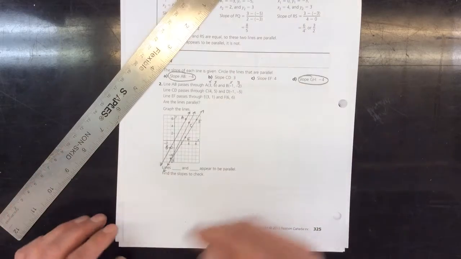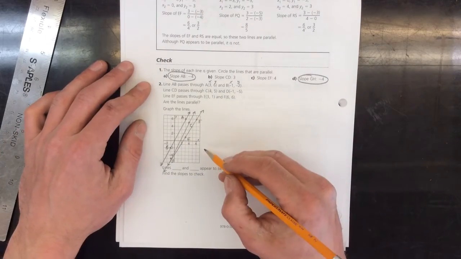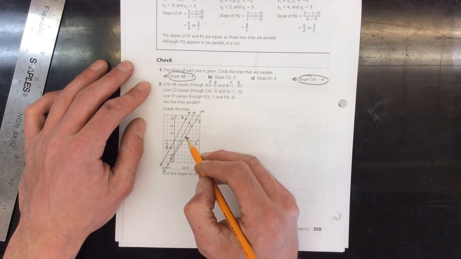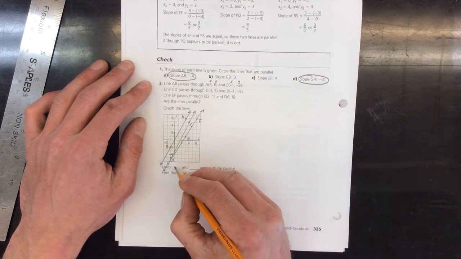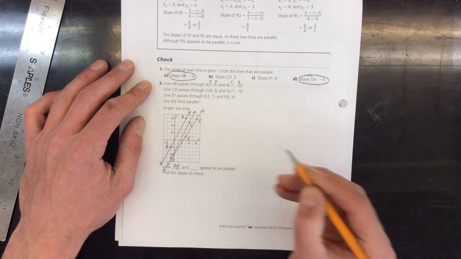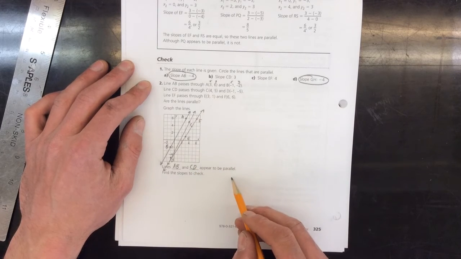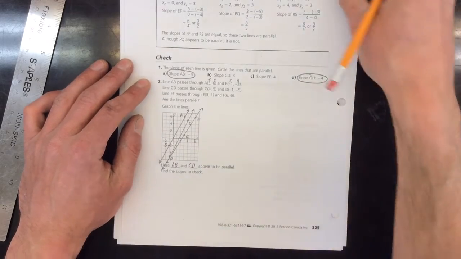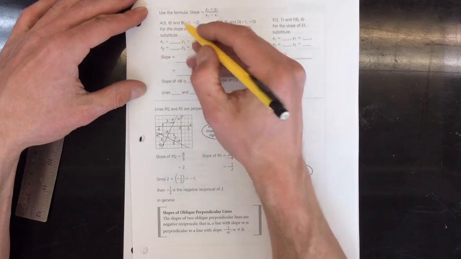You'll notice how I extended my lines quite a ways, and this helps me see how parallel they may or may not be. So it appears that lines CD and AB are parallel, but EF is not because it's running into the other lines. So it appears that AB and CD are parallel. So let's find the slopes to check. We could count grids, but they want us to use the slope formula. We can use the slope formula to find these.